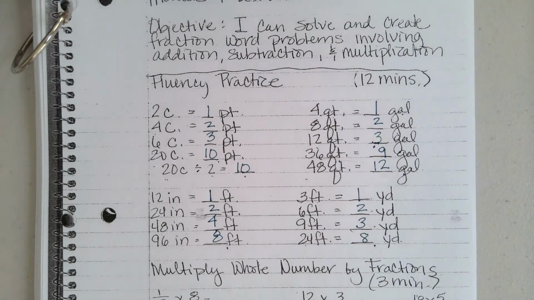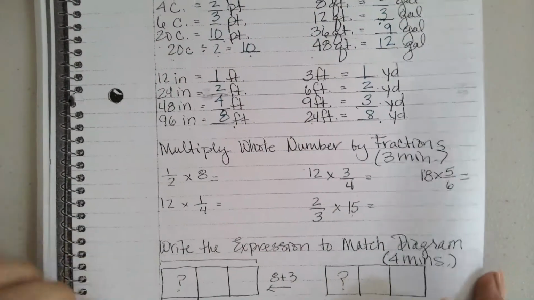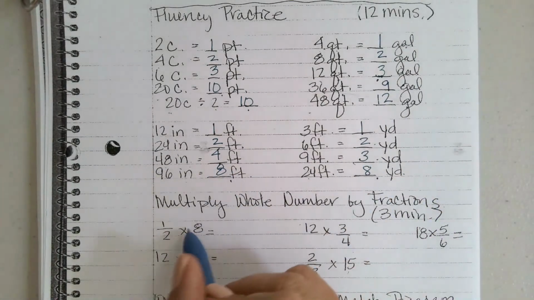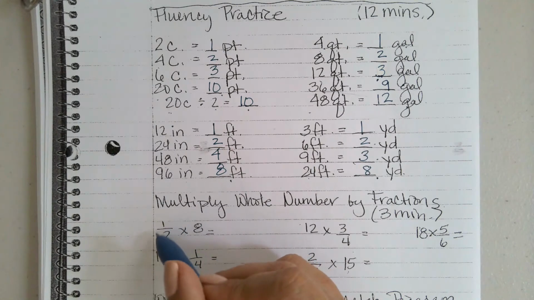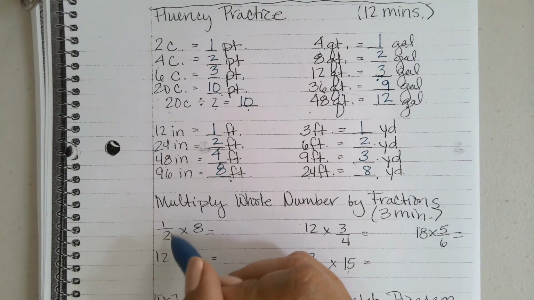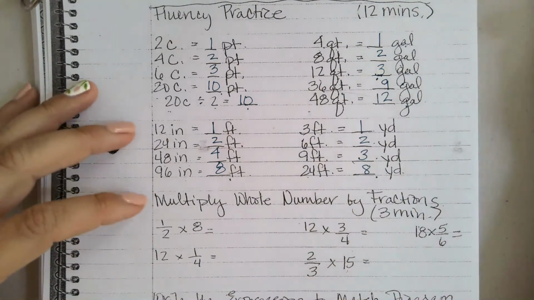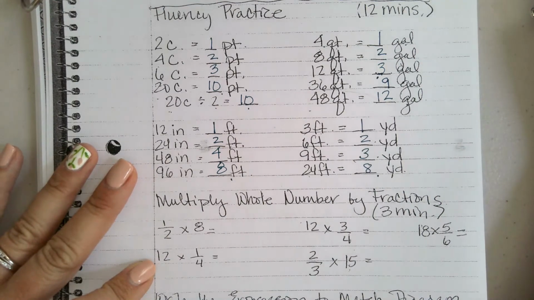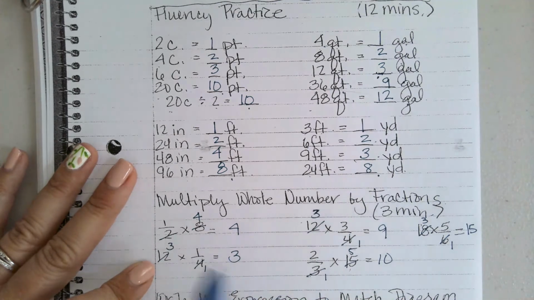All right, this next part of the fluency reviews lesson 8. So the big idea, or the objective, of lesson 8 was to multiply a fraction by a whole number. Can you complete these 5 problems independently and then come back to check your work? All right, how did you do?